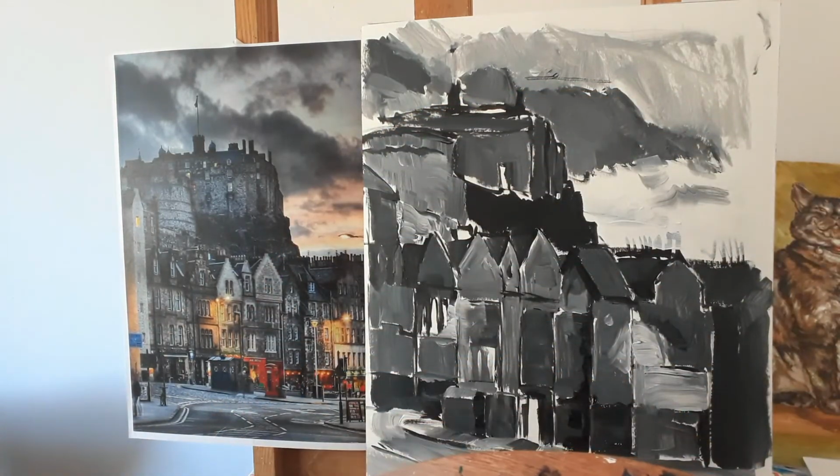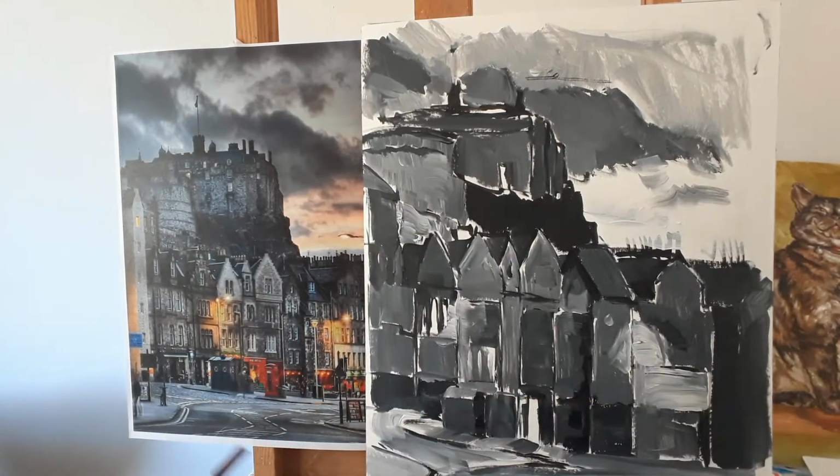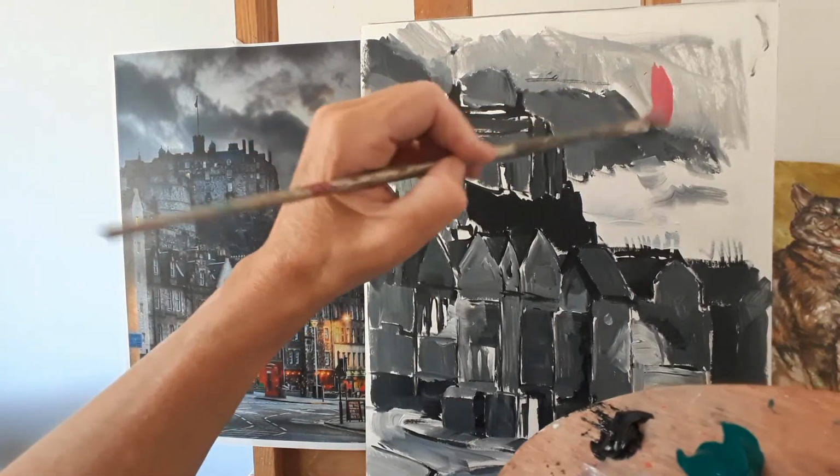So, and I might use that on the pavement. I'm not sure yet. I might go for blues on the pavements. I want it to harmonise colour-wise. So probably putting the pink at the top and the pink at the bottom will work quite well. So I'll start off with my sky area. I'm going to put that in.